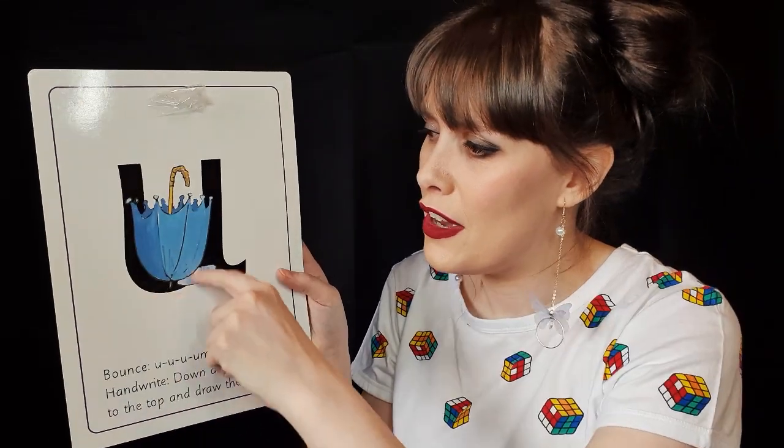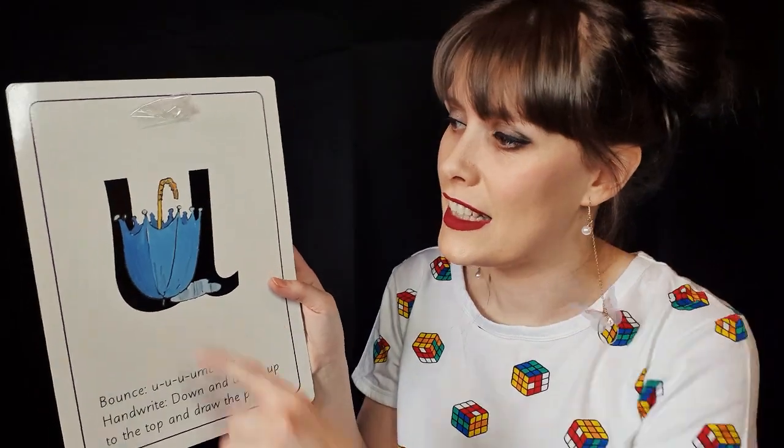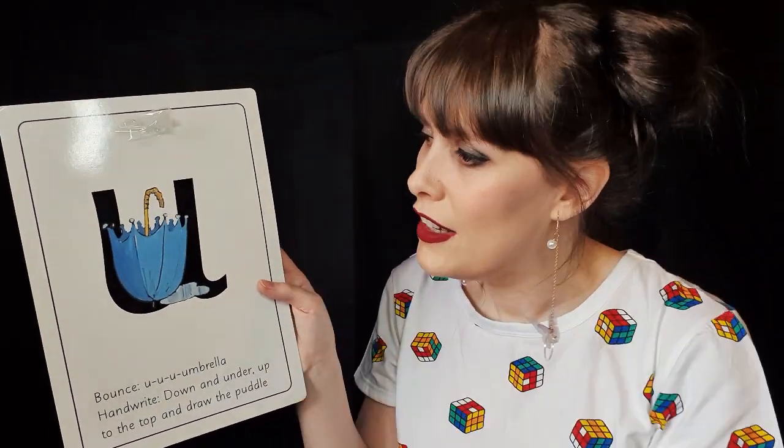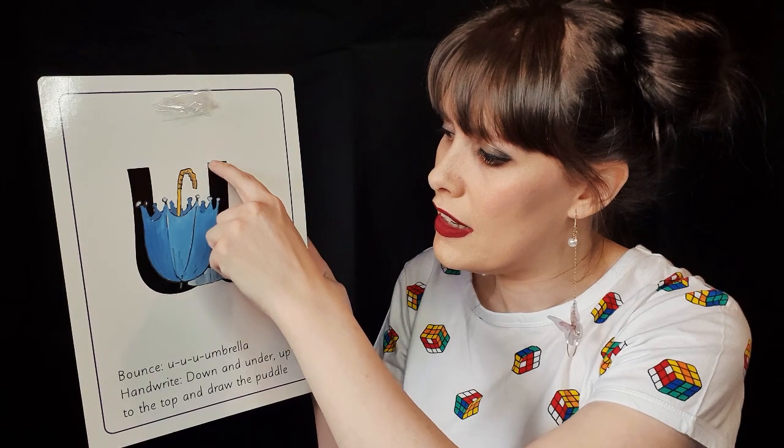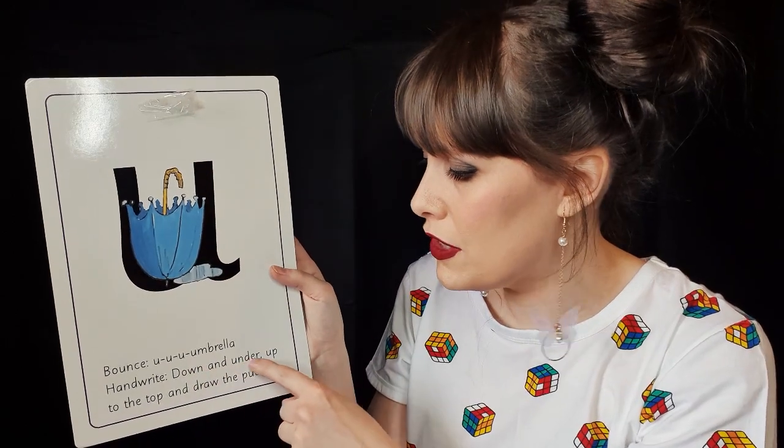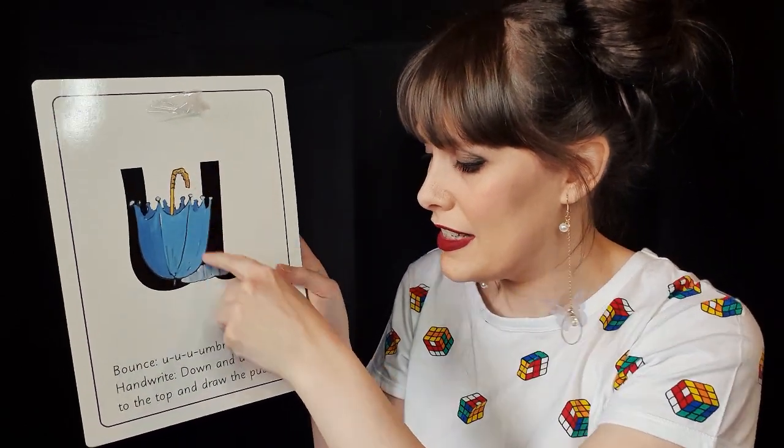I go down, up and down. It's almost like Wingardium Leviosa. If that's easier, Wingardium Leviosa. So down and under and then down to the puddle. So down and under, up to the top and down to the puddle.